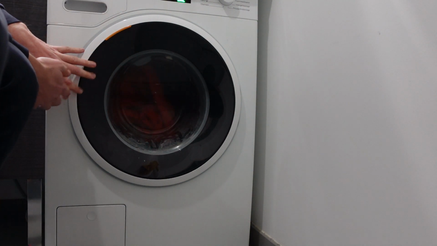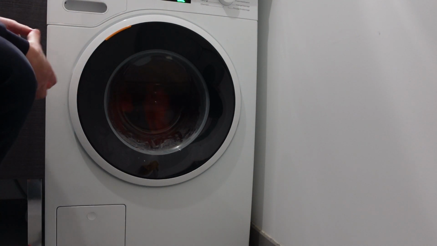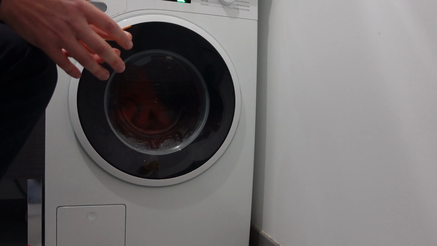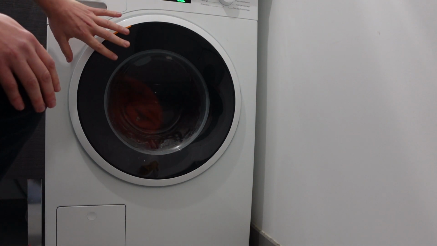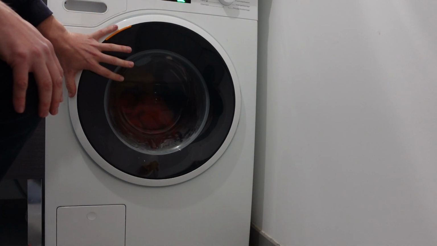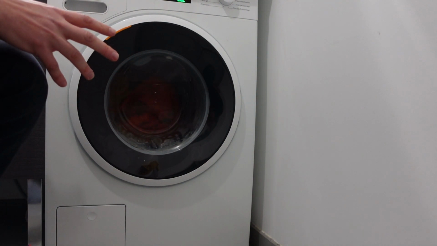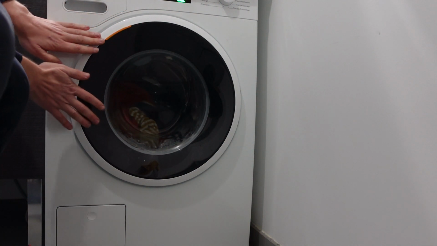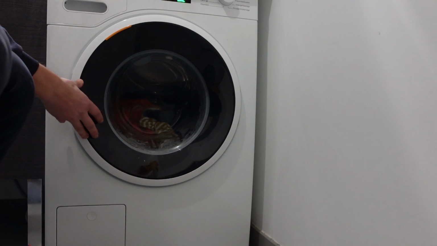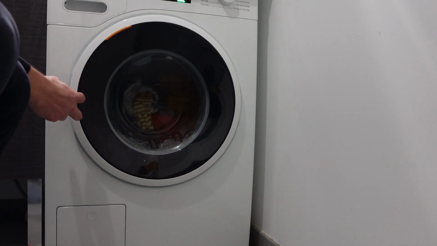So when you close the door, it locks and then it decides that it can run its cycle. And if it doesn't sense that it can lock properly, it will give you this error. So what you need to do to get rid of the error is to make sure that the door is closed properly. So you might have closed it, but you didn't really close it hard enough, so you don't want to slam it, but you want to close it snugly so that the lock can engage.